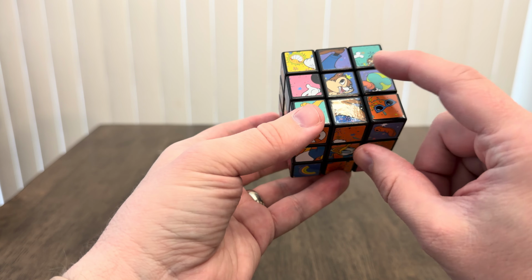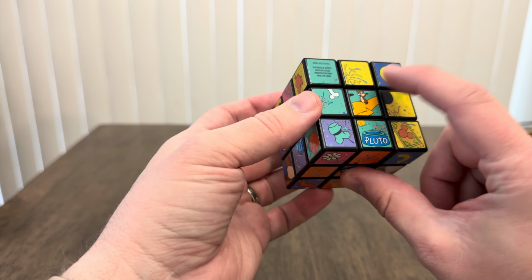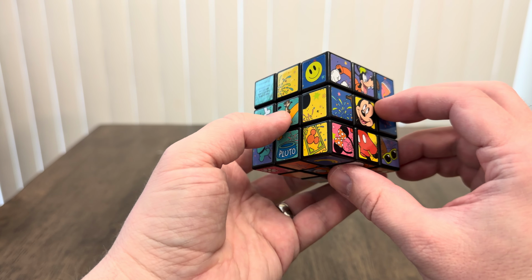This is one little tip that will help you avoid a lot of center twists at the end of the solve. So yeah, thanks for watching.